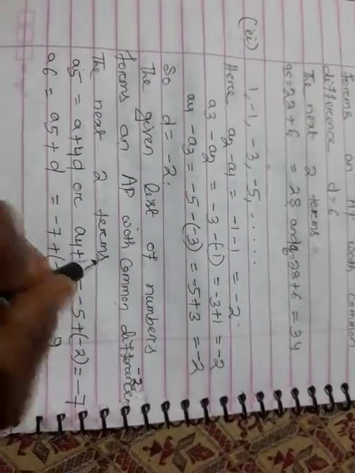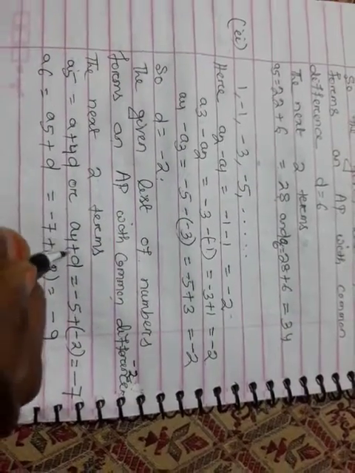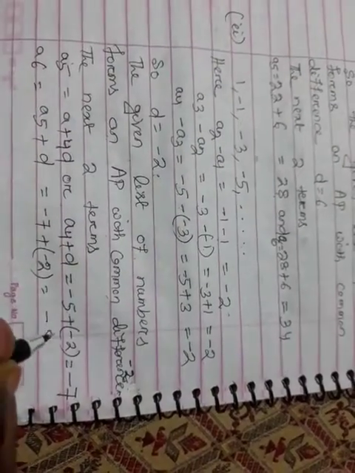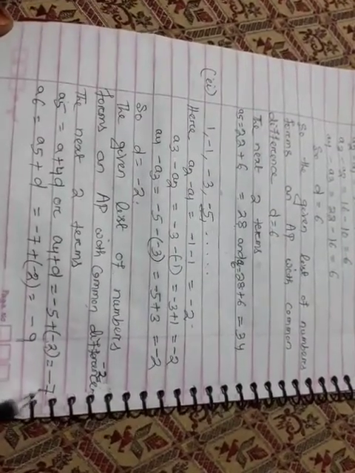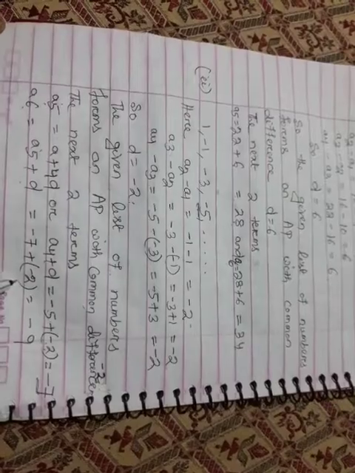The given list of numbers forms an AP with common difference minus 2. The next two terms: A5 is A4 plus D. A4 is minus 5, plus the common difference D, minus 2. Minus 5 plus minus 2 is equal to minus 7. Next A6. A6 is equal to A5 plus D. A5 is minus 7, plus D, which is minus 2. So minus 7 plus minus 2 is equal to minus 9.